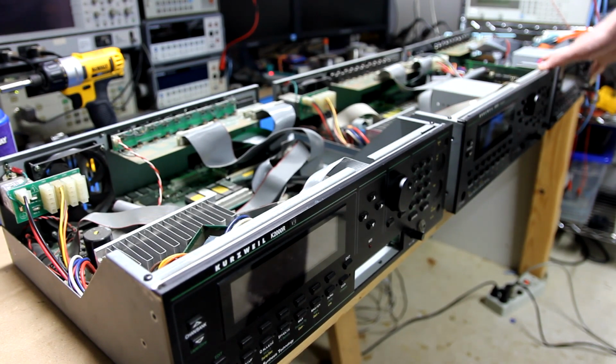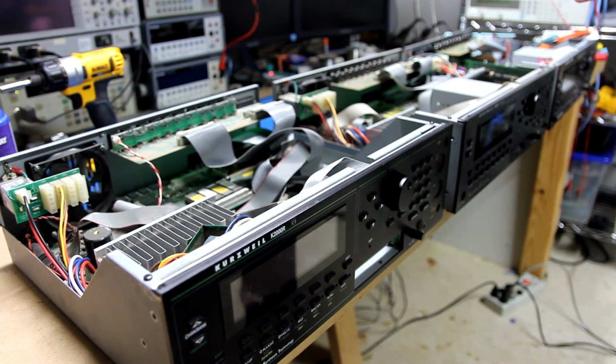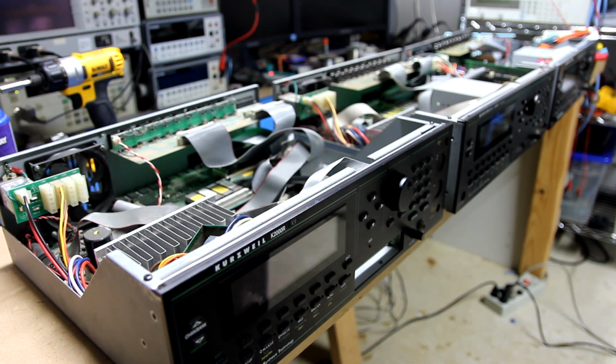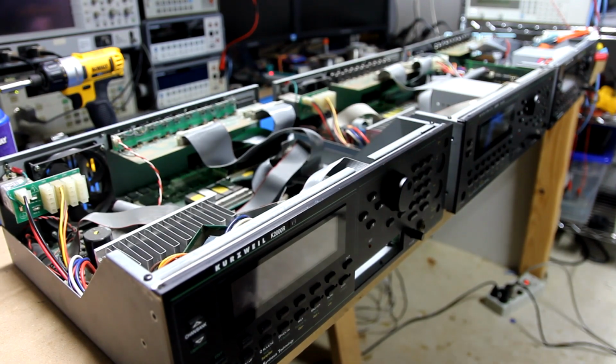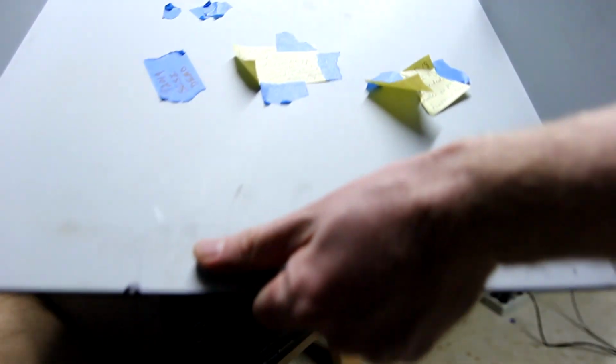I've got the covers off of them. I'm going to go through the hardware next, just talk about what's inside these things in terms of features, board revision changes, things like that. But I wanted to note on this one, when I took the cover off, there were some notes inside it which were kind of interesting.